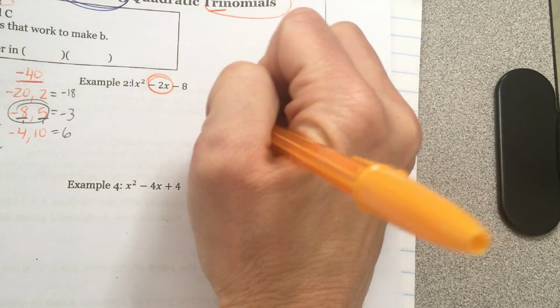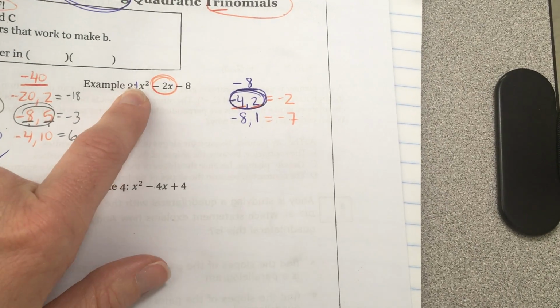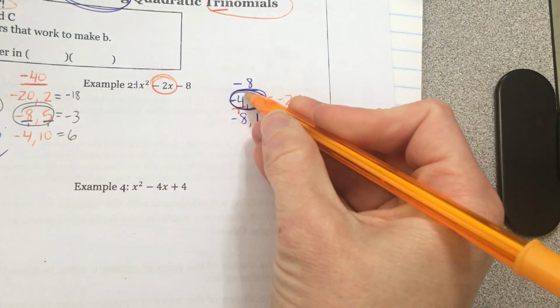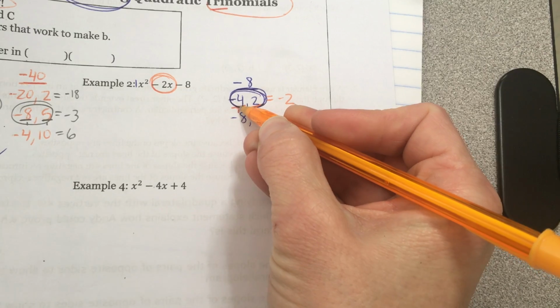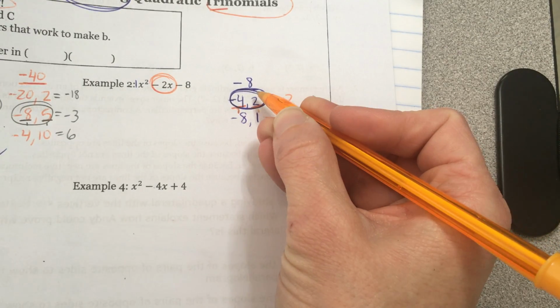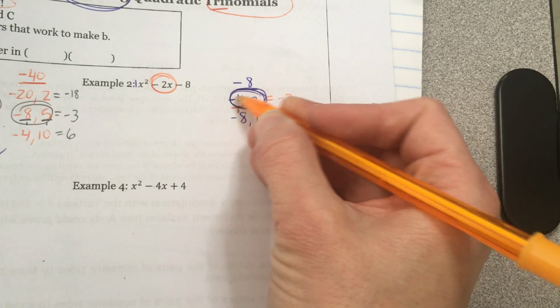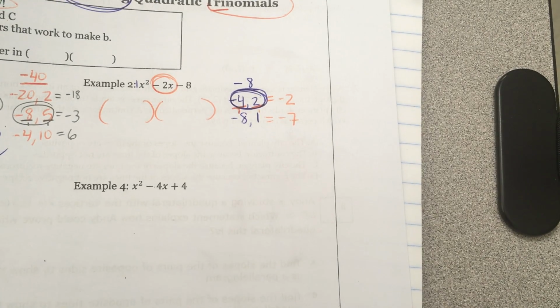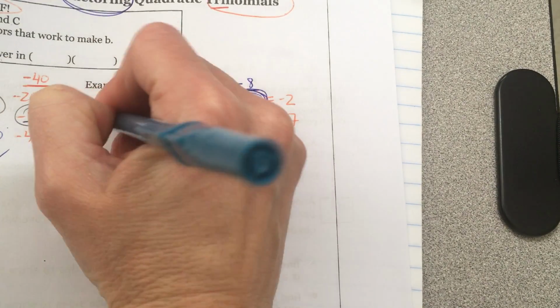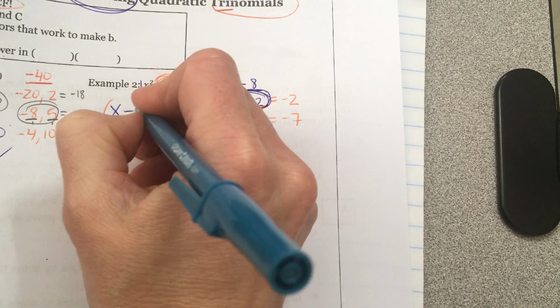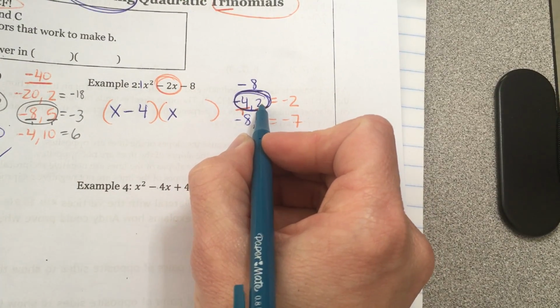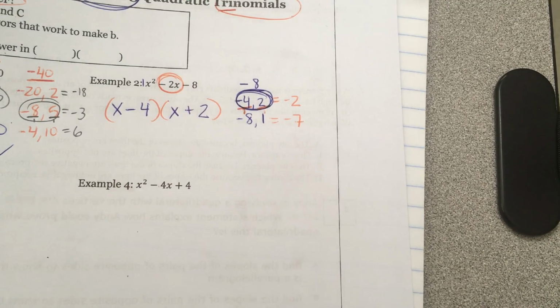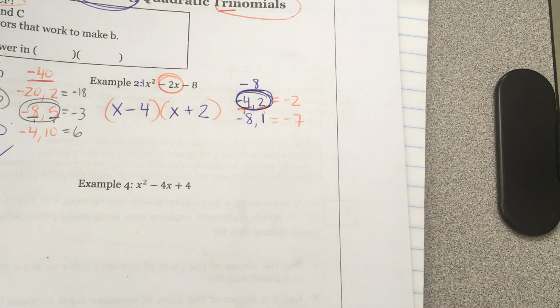You have to divide these numbers by what's in front. In this case, what's in front? 1. Negative 4 divided by 1 is still negative 4. 2 divided by 1 is still 2, right? So that doesn't change them, okay? So 2 sets of parentheses. What goes in the front? X and X, okay? And then you're doing X minus 4, and then 2 is positive, so you put plus 2, okay? That's your answer. So if it's a negative, you just put negative, like X minus 2? Yeah, if they were both negatives, yeah.